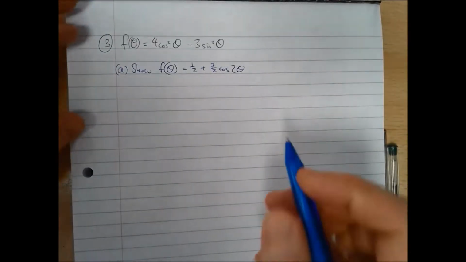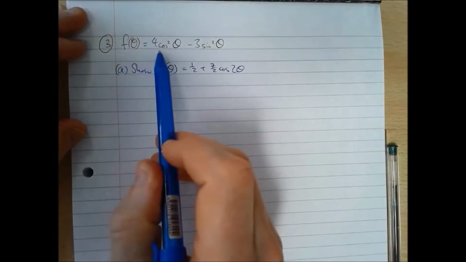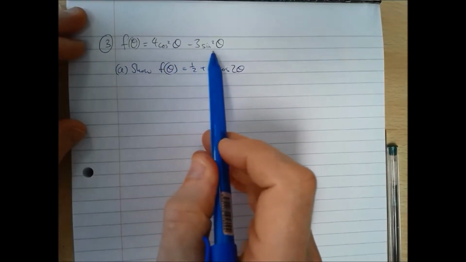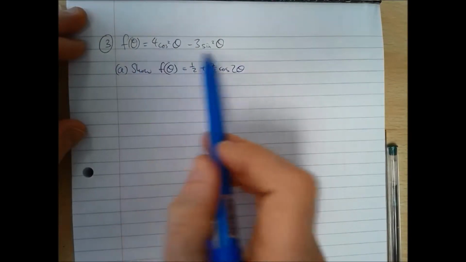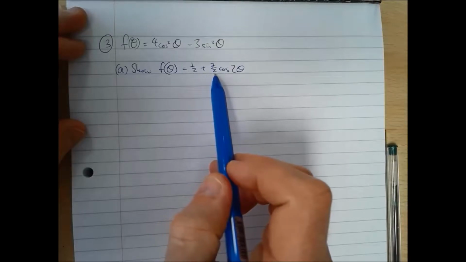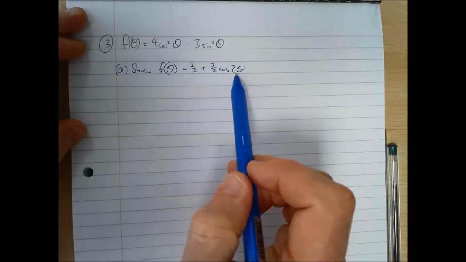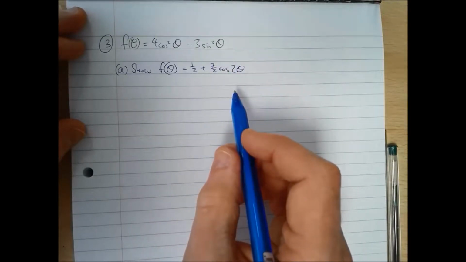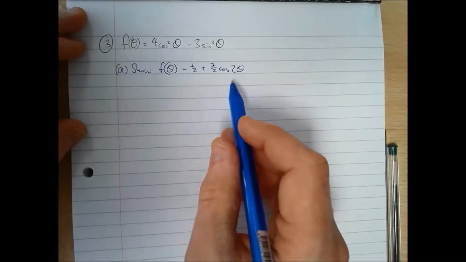Question 3, and here we have f of theta equals 4 cos squared theta minus 3 sin squared theta, and in part A we're trying to show that that is equivalent to a half plus 7 over 2 cos 2 theta. So for this we need to remember our double angle formulas for cos 2 theta.